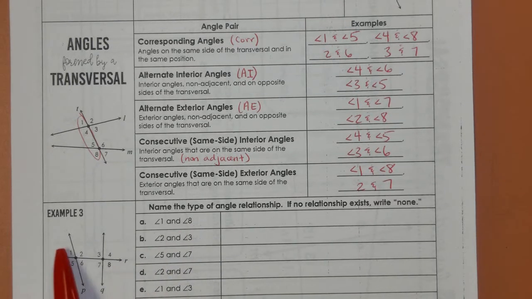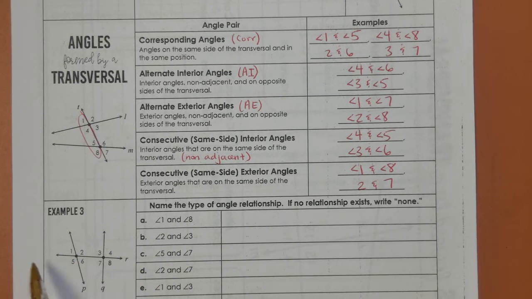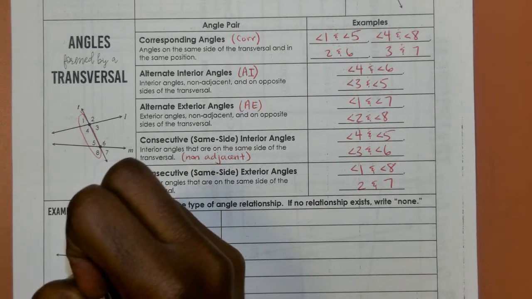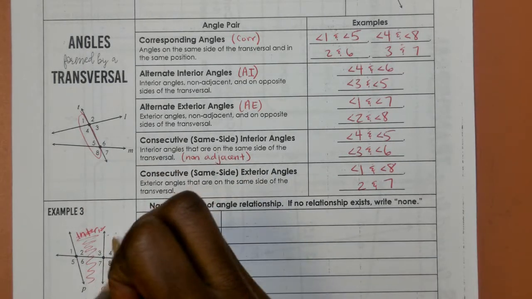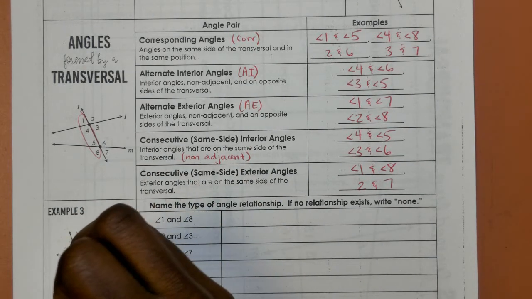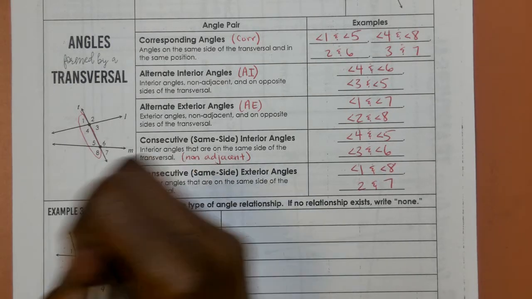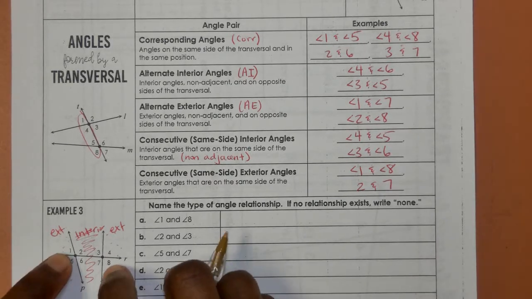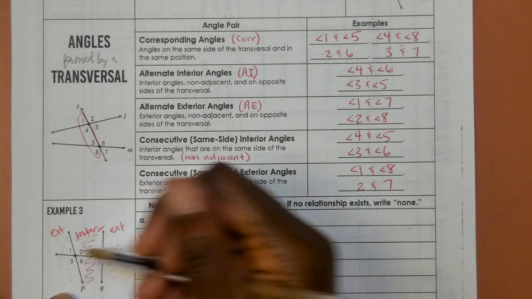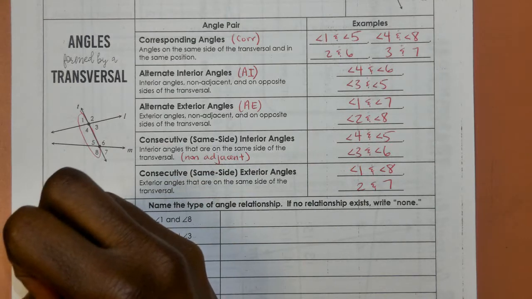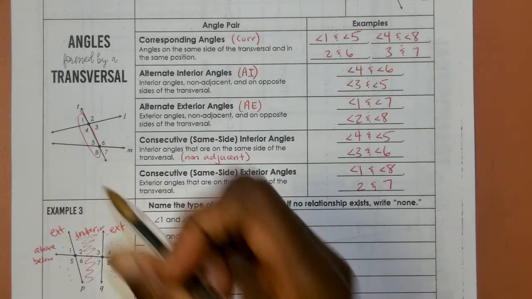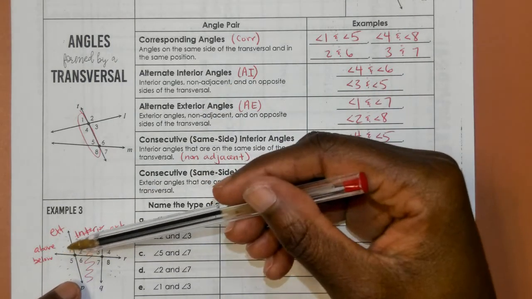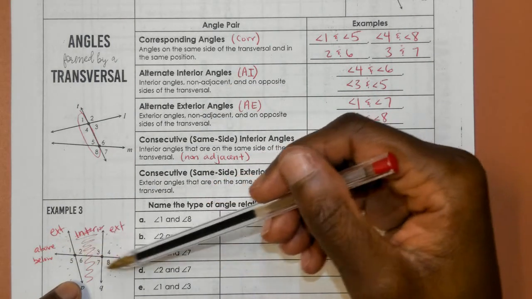So for this one, I would say 1 and 8. The transversal here is R. The interior angles would be these that are on the inside. These would be my exterior angles. So 1 and 8 are both exterior angles, and one's above the transversal and one's below the transversal. So for 1 and 8, I want them to be on alternate sides of the transversal, one above, one below, and on the exterior.